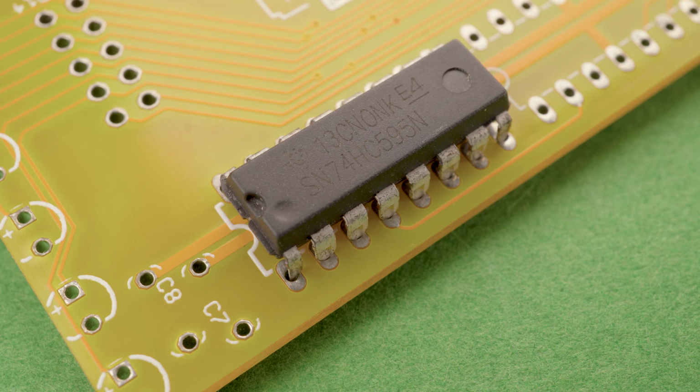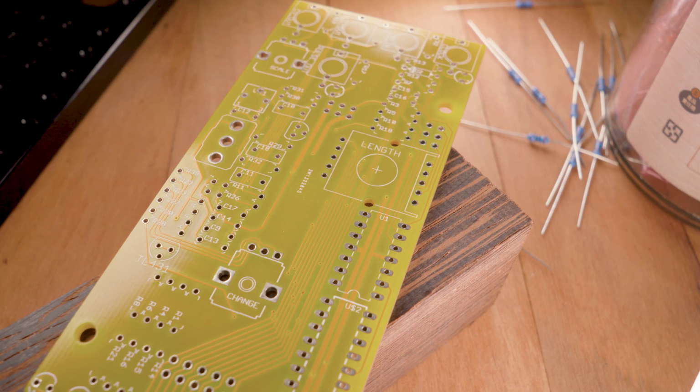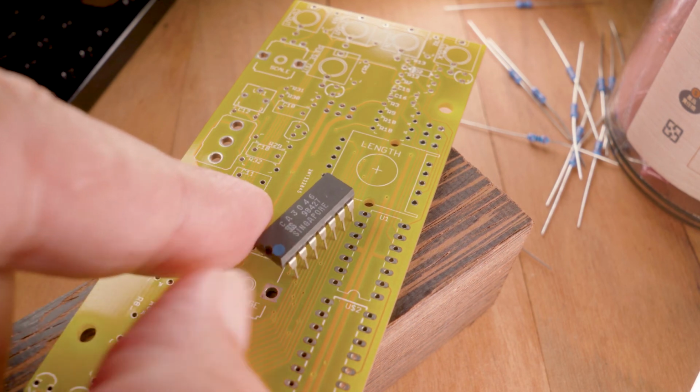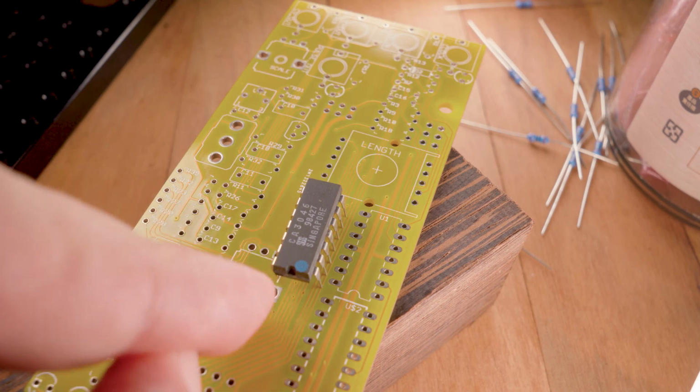So it's good to know this. It can be a little bit confusing. Don't put your chips in wrong or backwards. They don't all break, but sometimes they break. So it's just something to be aware of. Again, if you see a notch, it's the front.